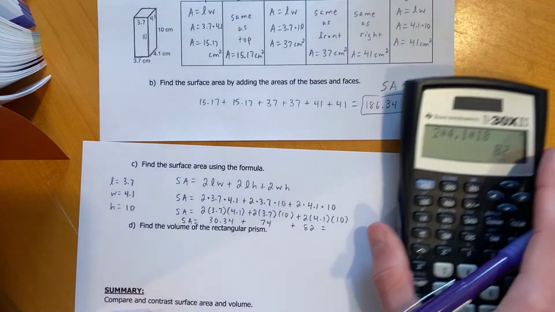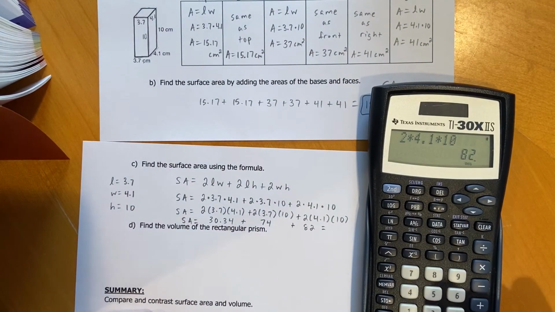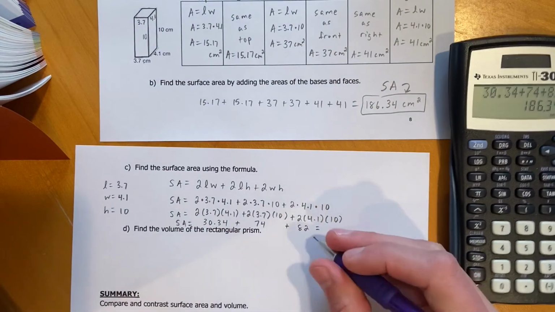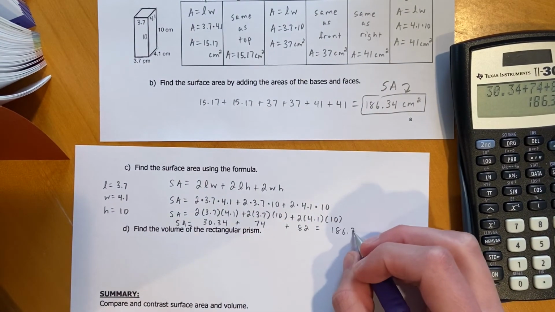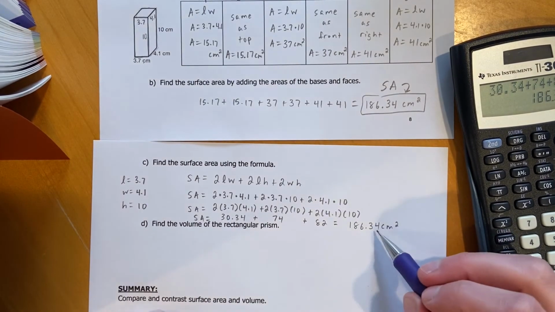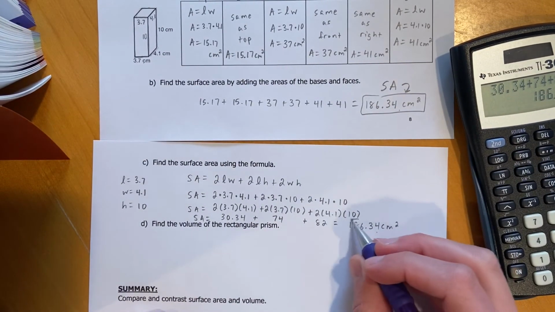When I add each of those 3 up, 30.34 plus 74 plus 82, I get a total of 186.34 square centimeters. We know we did it right. It matches up perfectly.